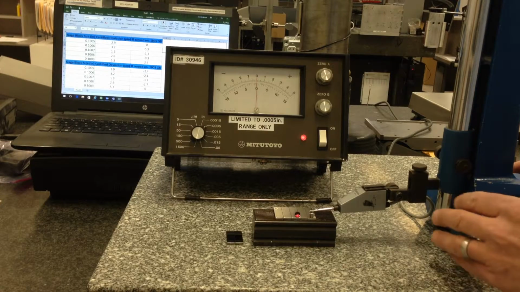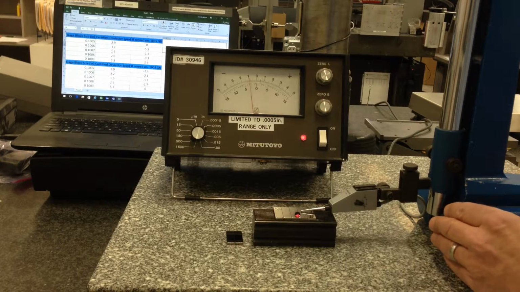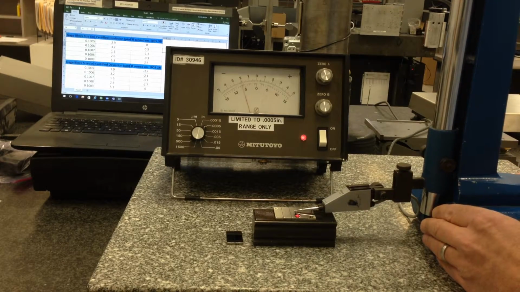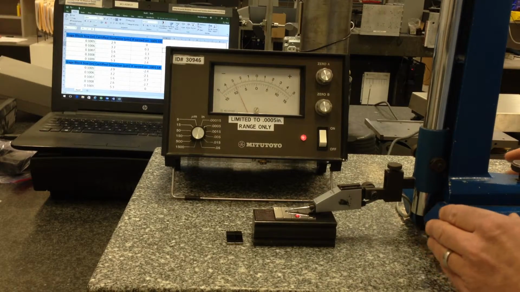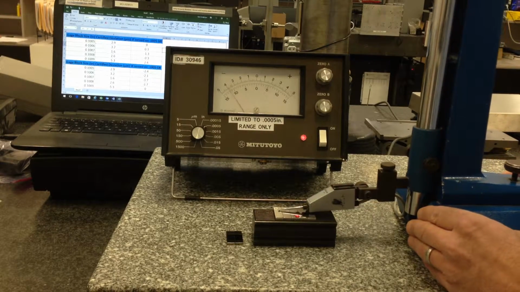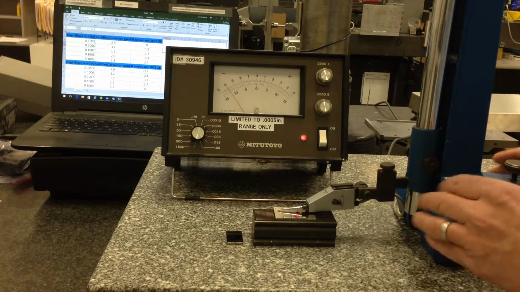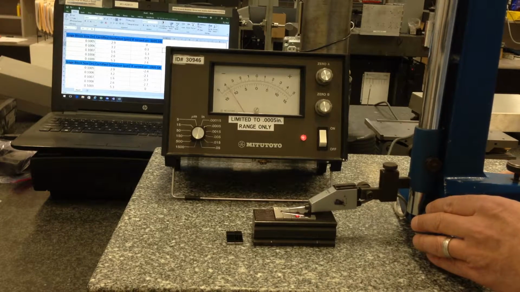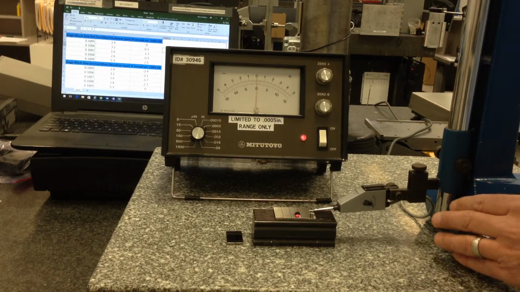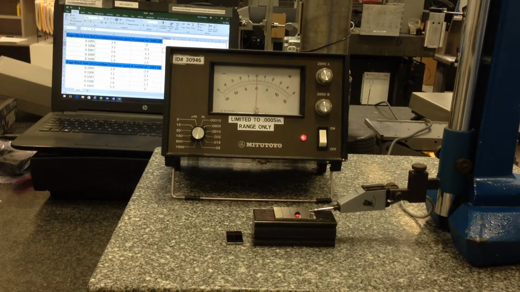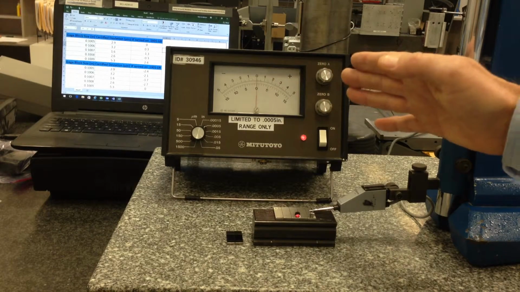And now we'll go -1/10, -2/10, -3/10, -4/10. Now it's slightly small, but it should be. It should be -2.5. Now let's go back to 0. You can see it went right back to 0. So I've checked both positive and negative directions.